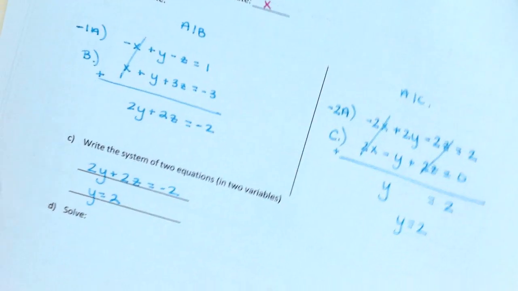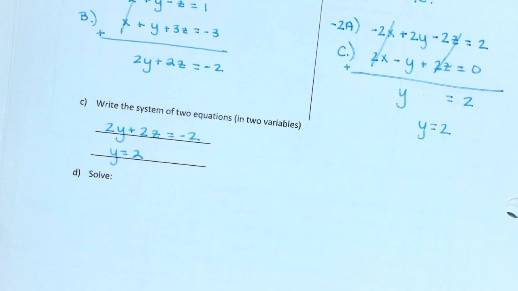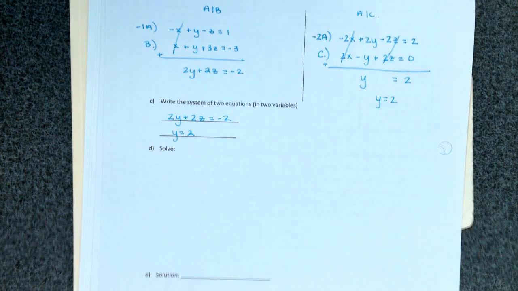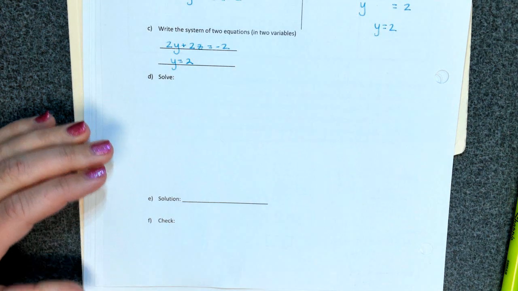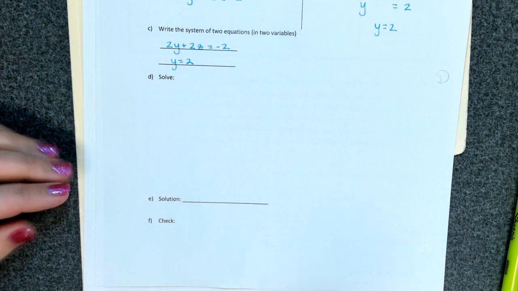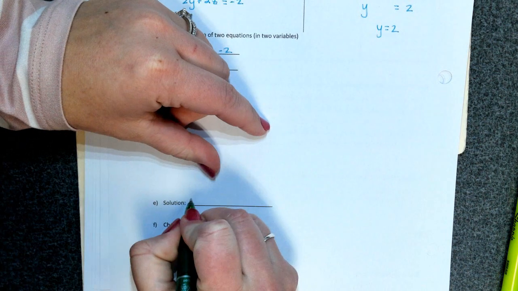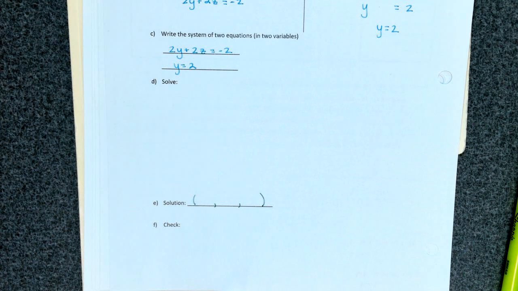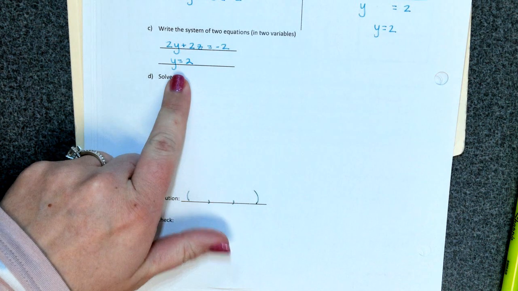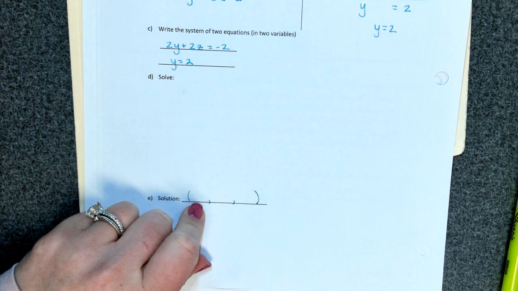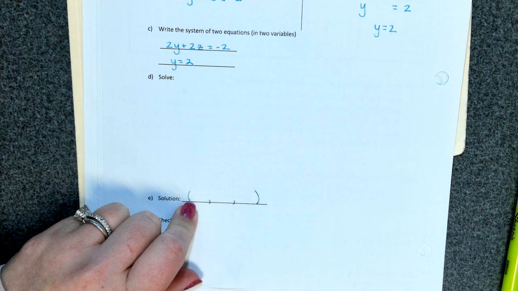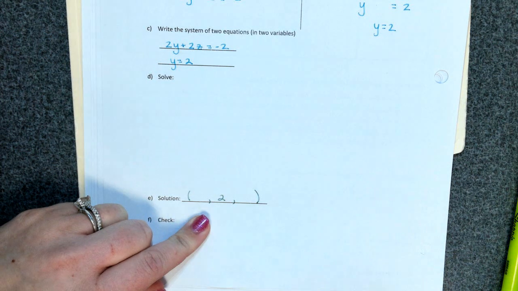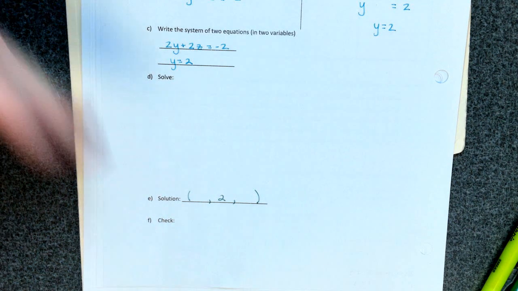For this one, though, since one of our variables is actually already solved for, right away what I would recommend doing is, I know that my actual solution is written in as a point. So I'm going to have x, comma, y, comma, z with parentheses around it. I found y. Where does y go in my point? The first, the middle, or the last? The middle. So I'm going to automatically write that 2 in there because I already found my y.